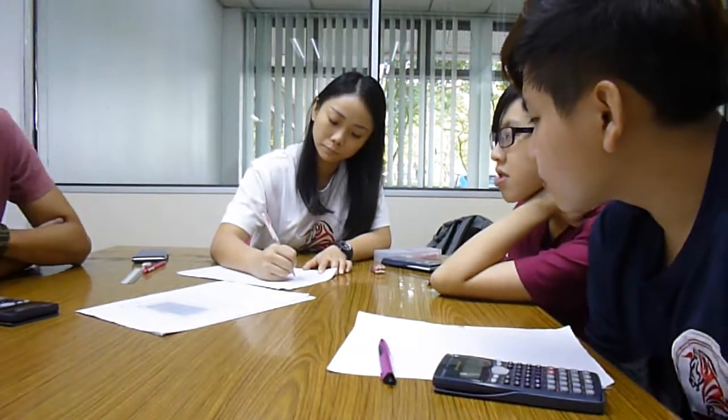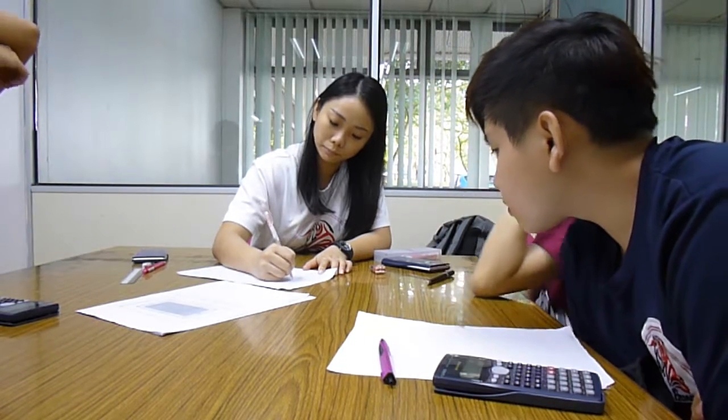Okay, let's answer. What do I want to know about the problem? Information. That's the problem. Average size of the parking lot, right? Then the road size. And the car, the size of the car, Malaysian car.